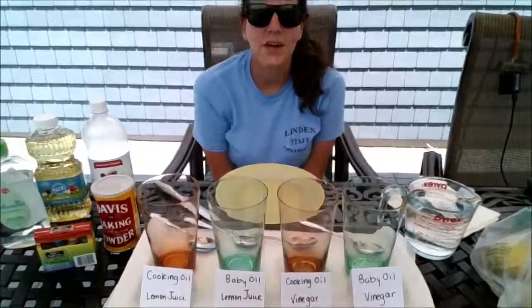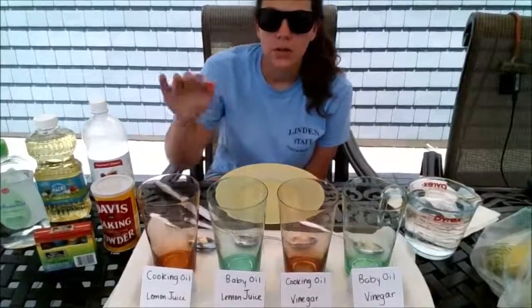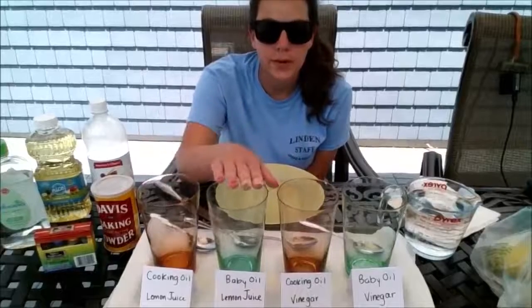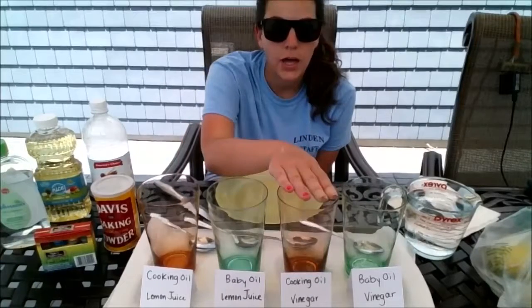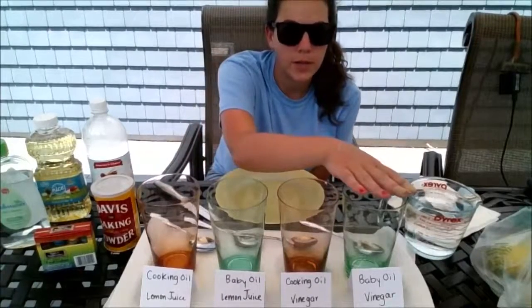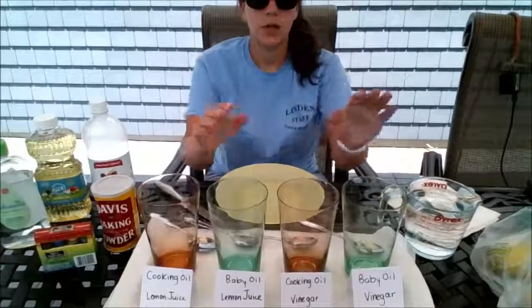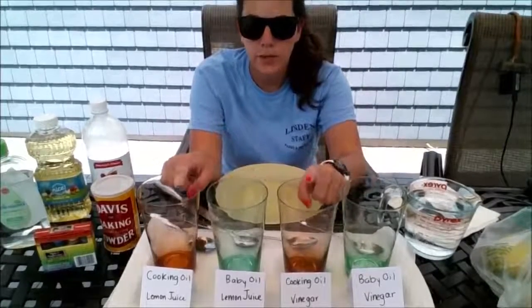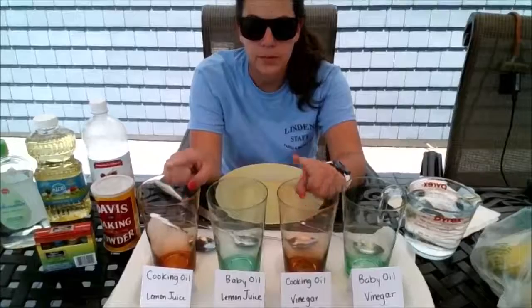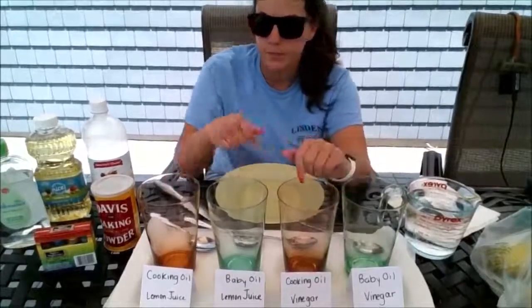Okay, so we have our signs up: cooking oil, lemon juice, baby oil, lemon juice, vinegar and cooking oil, vinegar and baby oil. So green cups are baby oil, the brown cups are cooking oil. And then I'm going to switch lemon juice and vinegar.